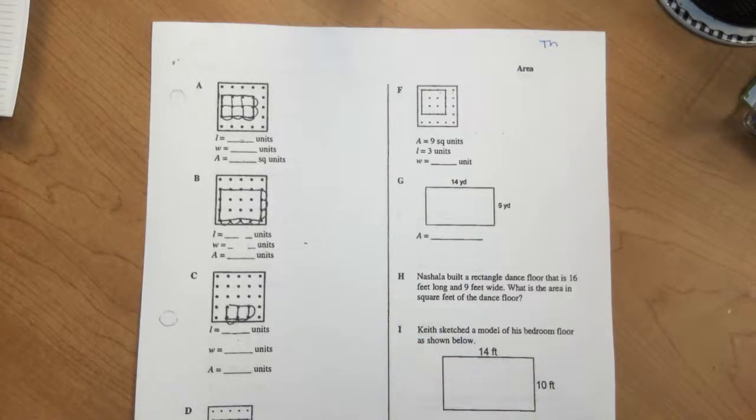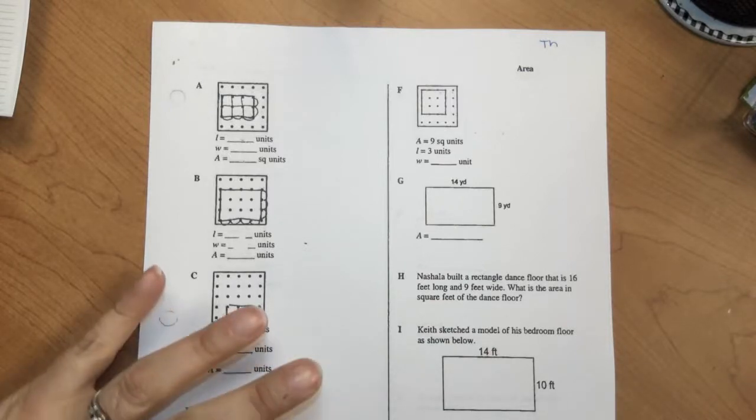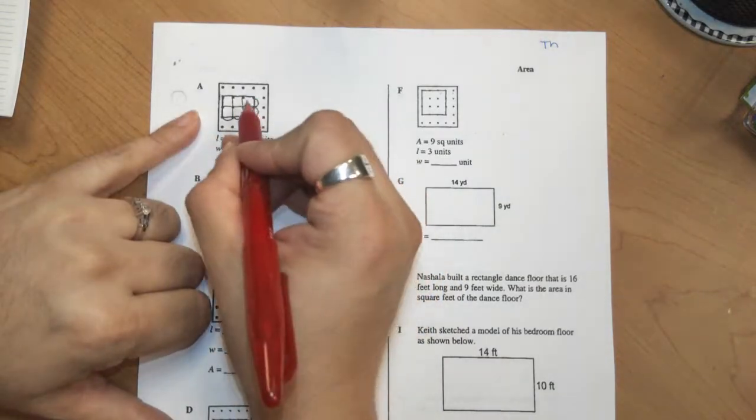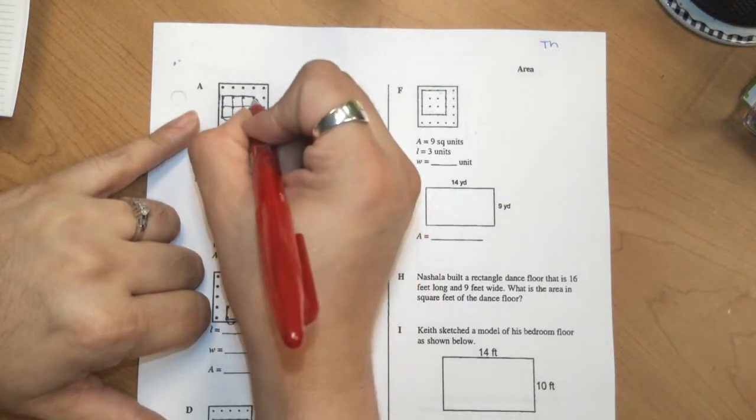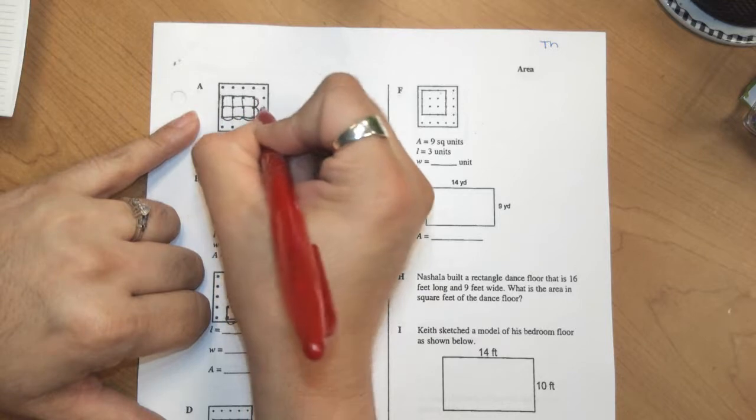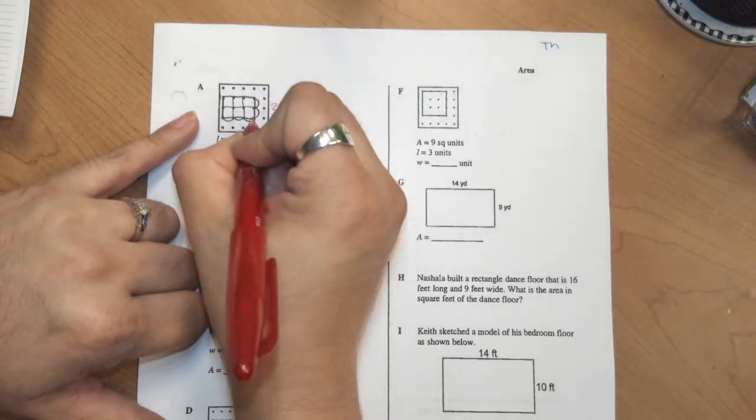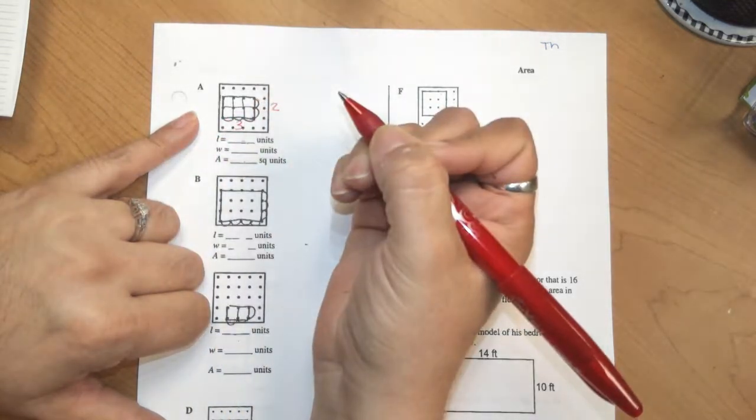All right, here we go for area. Now area is super easy: length times width, side times side if it's a square. So let's take a look. Remember the same way we did perimeter? We have our 1, 2 on this side and 1, 2, 3 on this side.